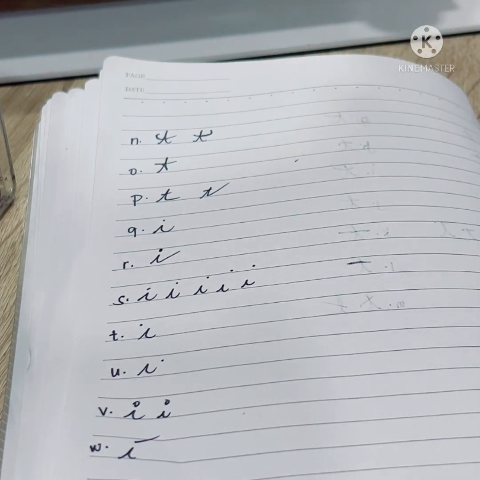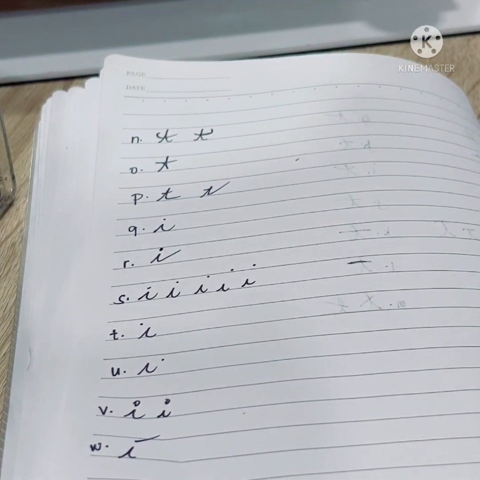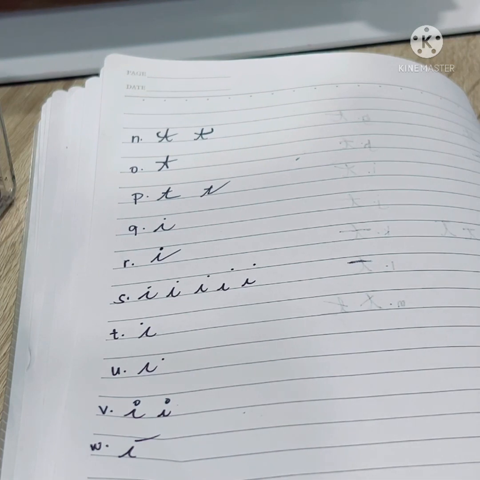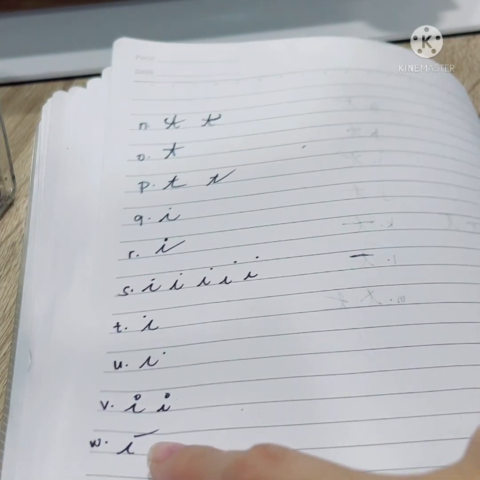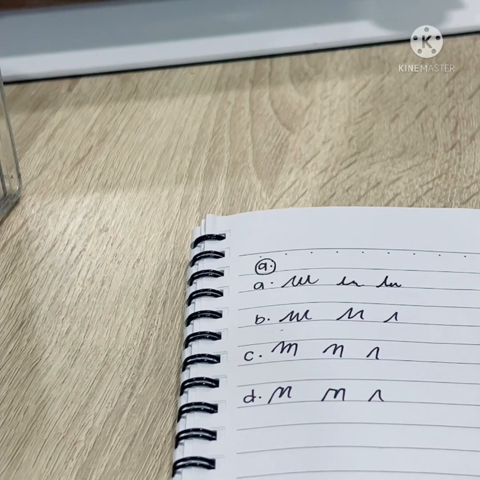Q. I-dots slightly dotted. R. I-dots firm, heavy dotted. S. I-dots location above the stem. T. I-dots left of stem. U. I-dots right of the stem. V. I-dots circle formation. W. I-dots jabbed. X. I-dots missing.